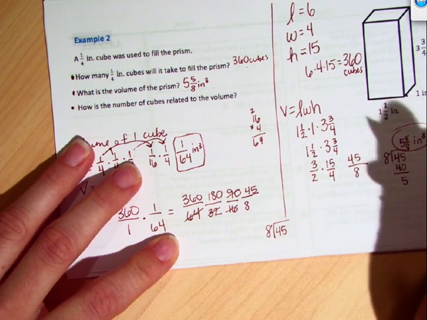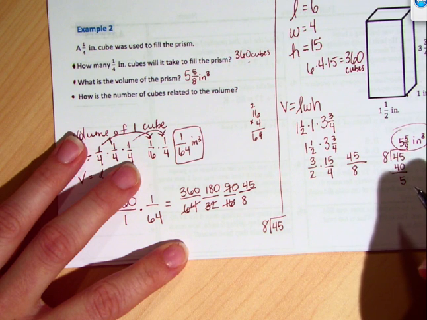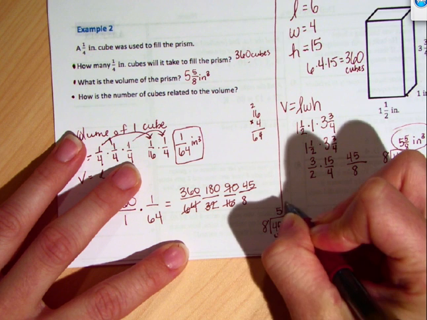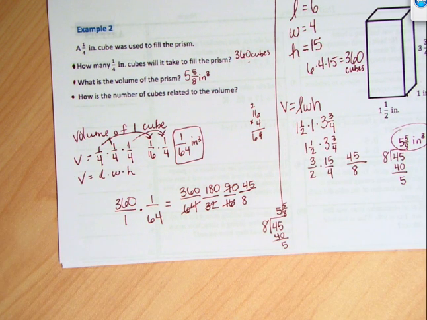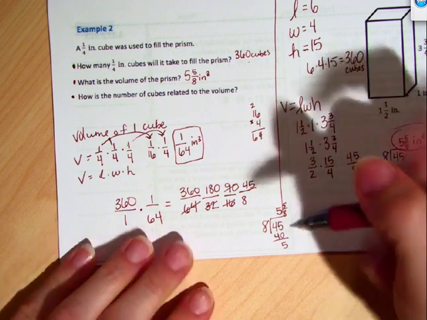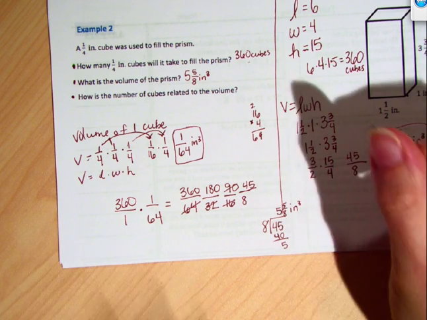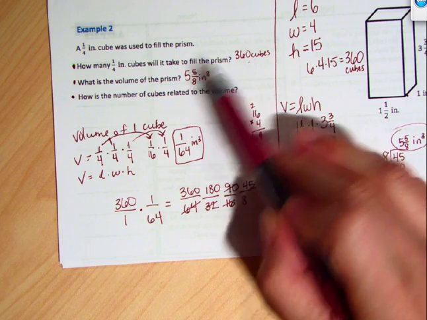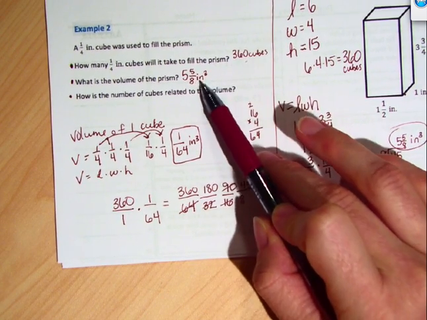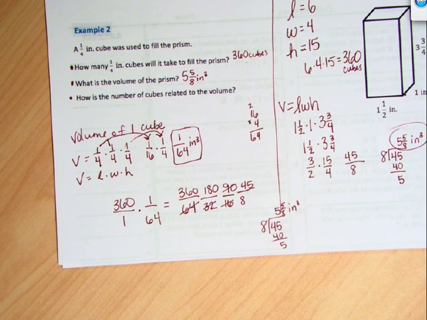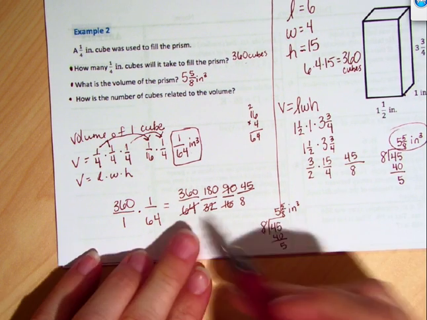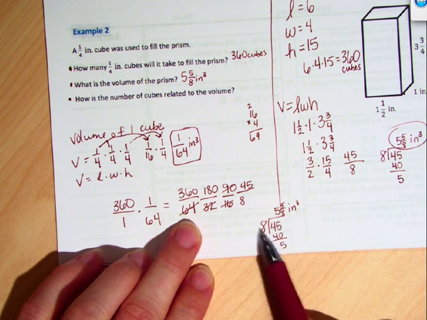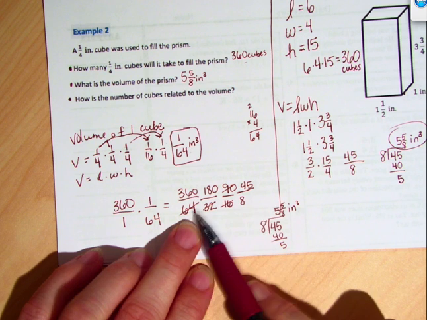This looks like the problem we did before. Over here, 5 and 5/8 inches cubed. So it does relate in that the number of cubes times the volume of one cube is going to give me the volume of the whole prism. Okay, if I started here and I did 360 divided by 64, I would still get the same answer. It just would be a little harder to start because I don't know that 8 or 5 times 64 would get me close.